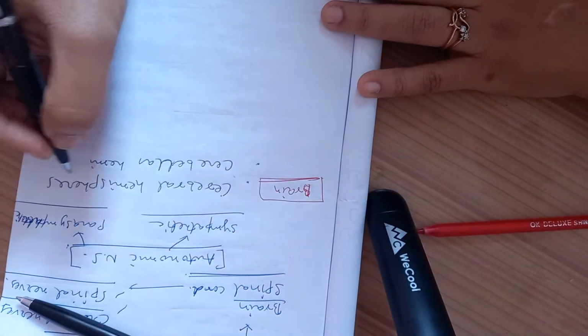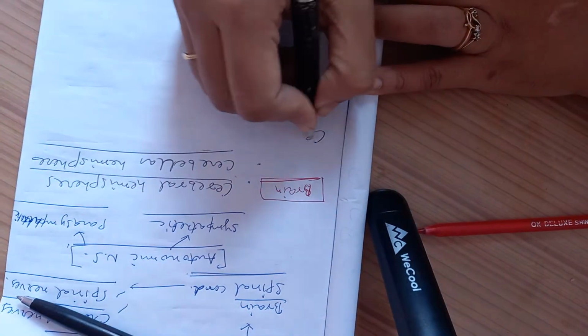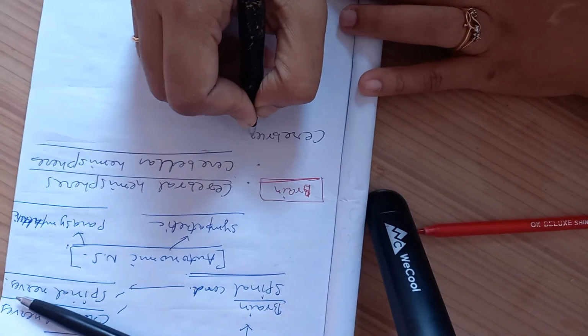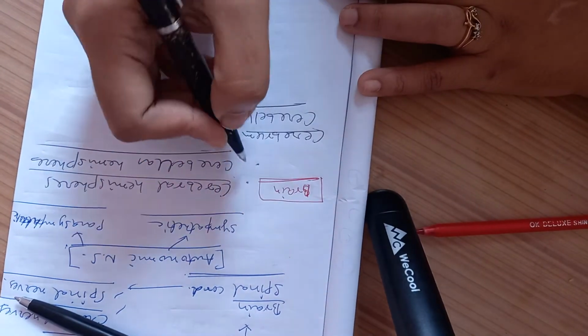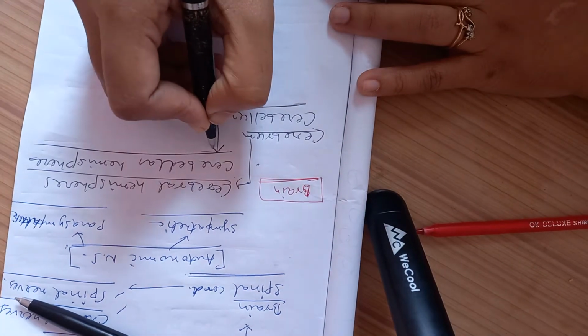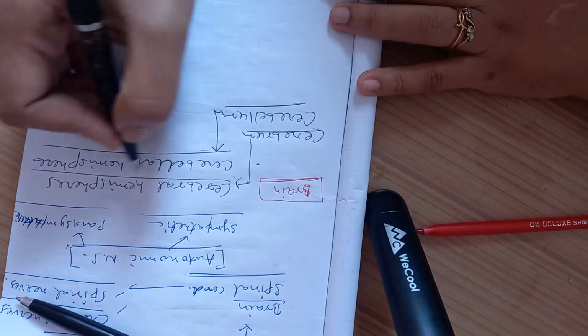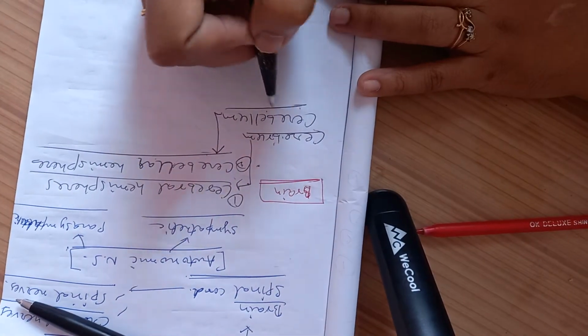Means these two, cerebrum and cerebellum. Each cerebrum consists of 2 cerebral hemispheres and each cerebellum consists of 2 cerebellar hemispheres. So we have 2 parts of the brain.